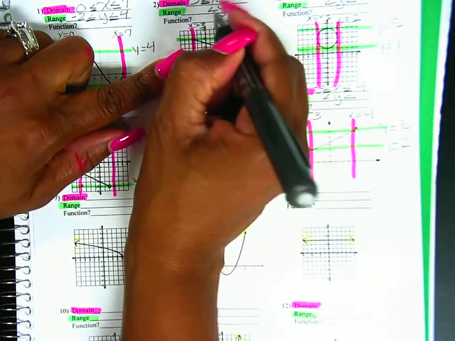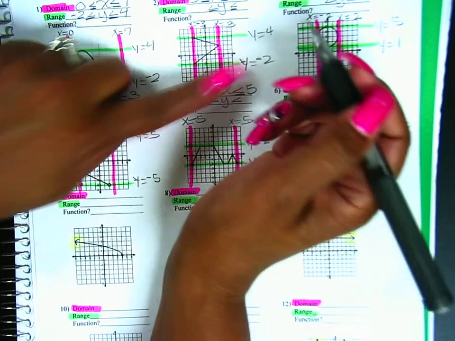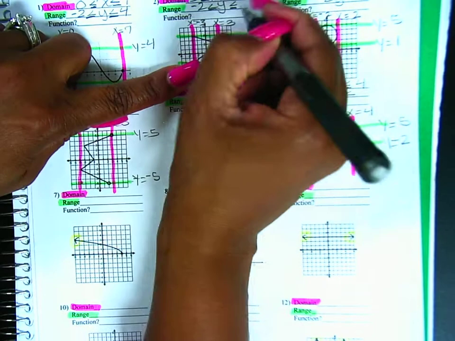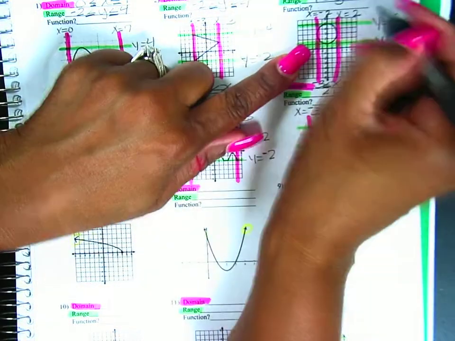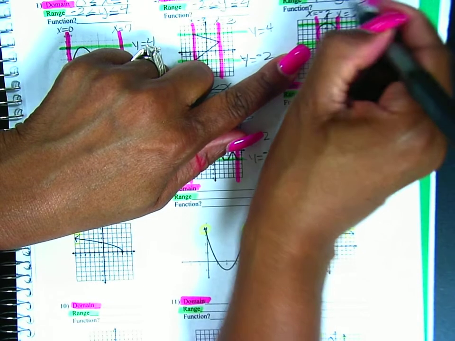Here, everything is solid, so I know I'm going to put the equals. The lower bound is -2. The upper bound is 4. Okay. Here, the lower is 1. The upper is 5. Everything is solid, so I put it equals.